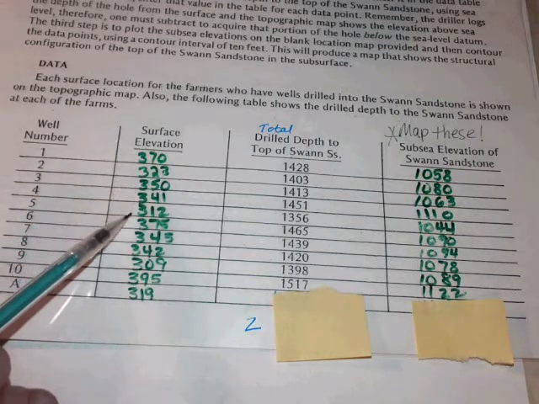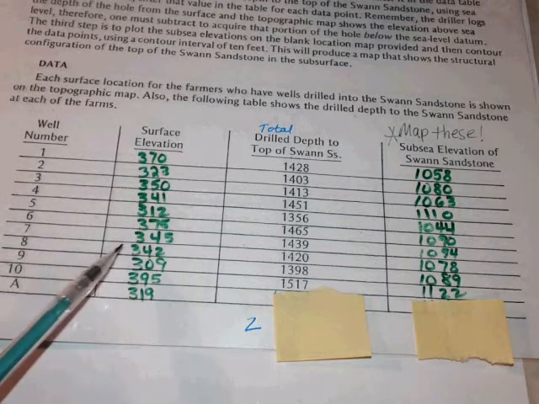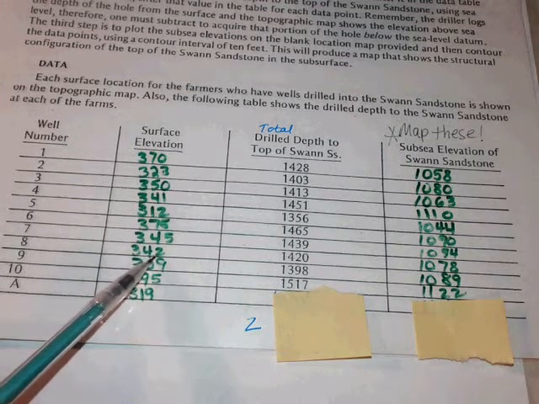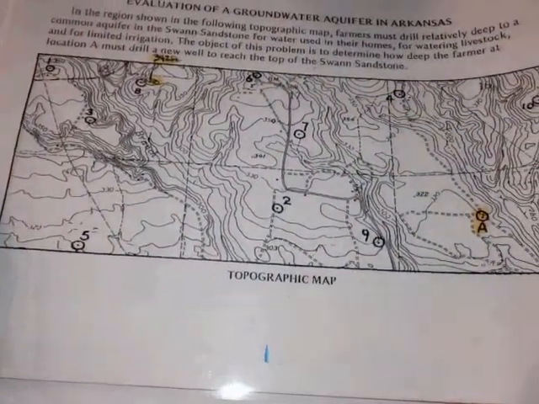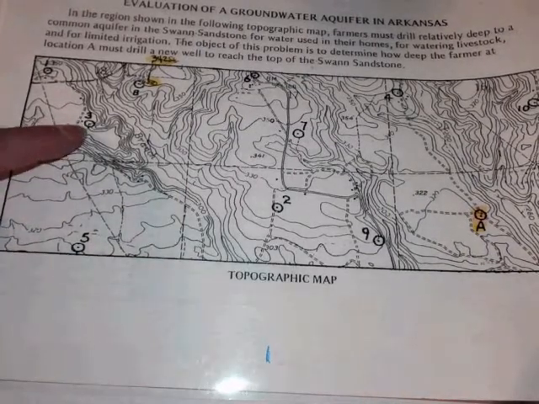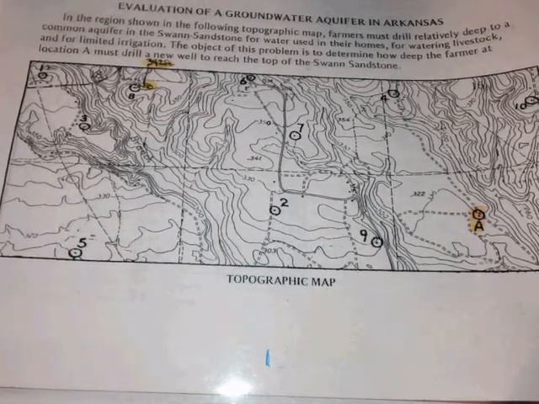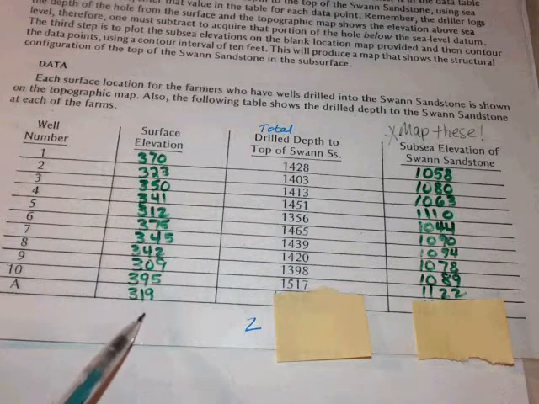These are the surface elevations that you can get from your topographic map. And remember that well 8 was 342. I know it kind of looks like 348, but there's a contour line that was going through that 2 that made it look kind of like an 8. So all of that first column here, the surface elevation, those were found from the topographic map back on page 1. You had to follow the lines around and really examine them. All of our good practice from our topographic map unit comes in handy here. Hopefully you did get something close to these values.